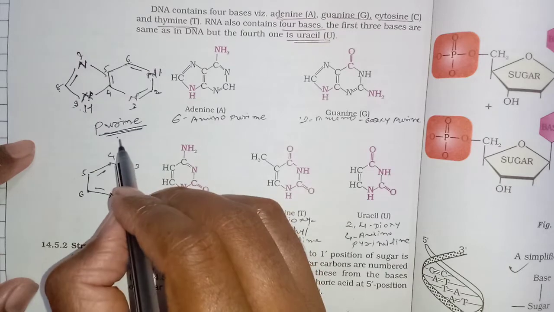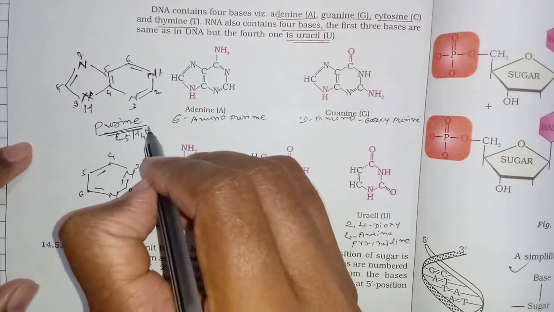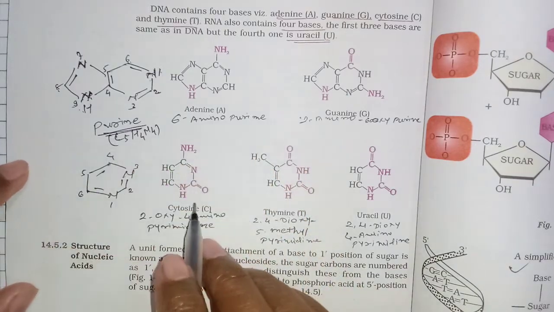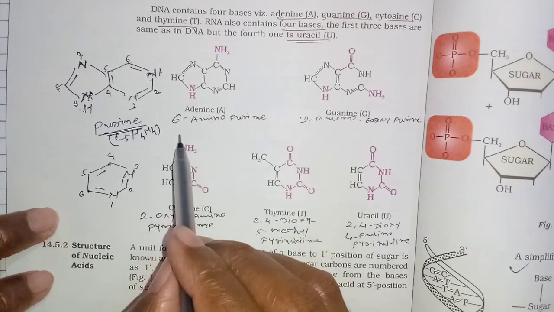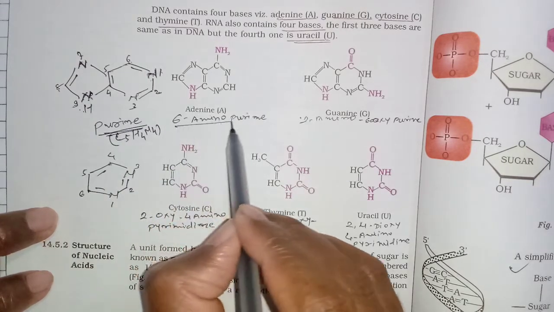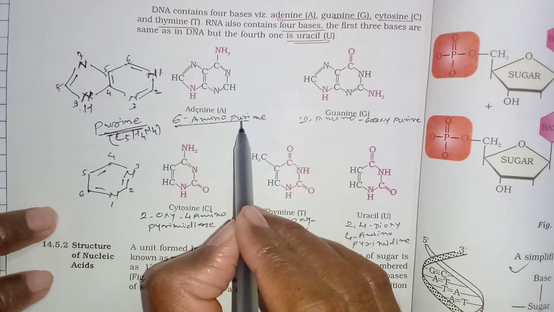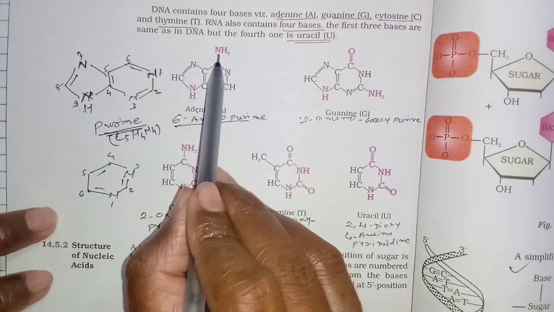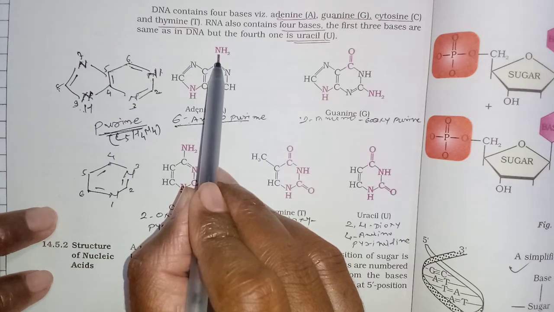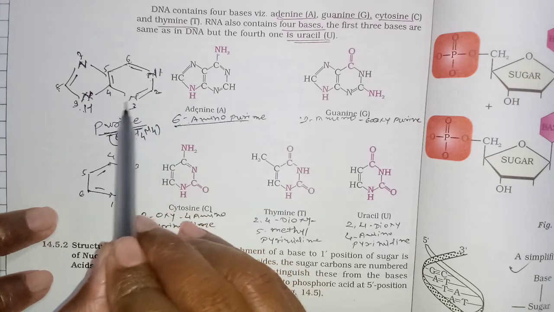Second thing is its chemical formula, C5H4N4, and its structural formula. Now adenine, its IUPAC name is 6-amino purine. Here on the 6th position an NH2 group is attached, and the rest of the structure remains as it is.